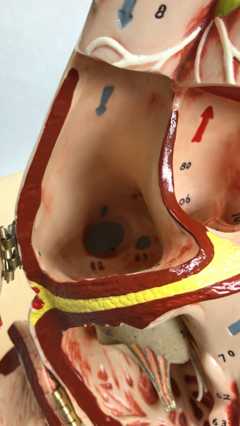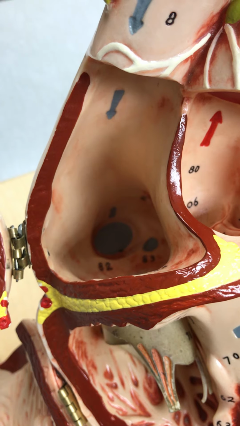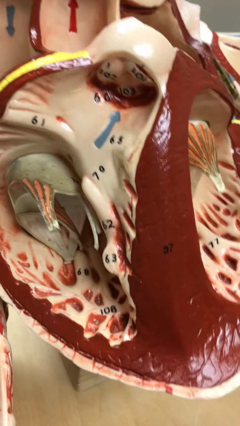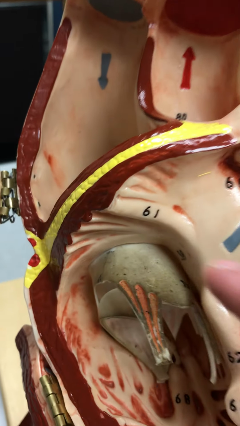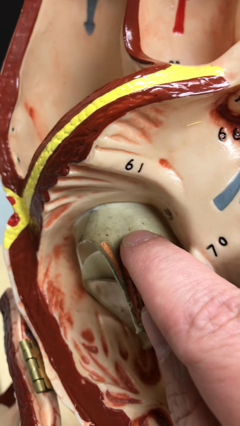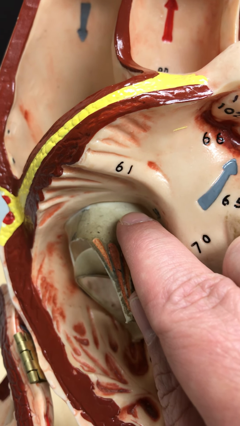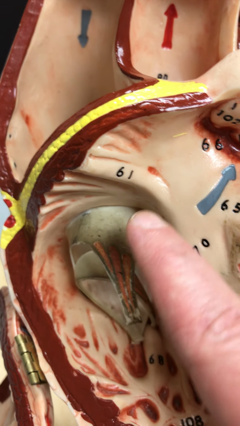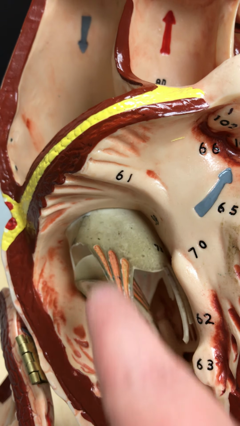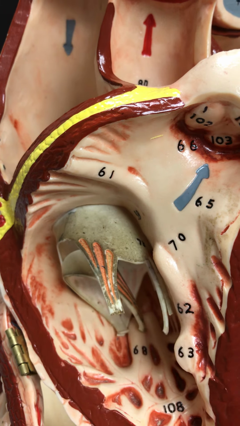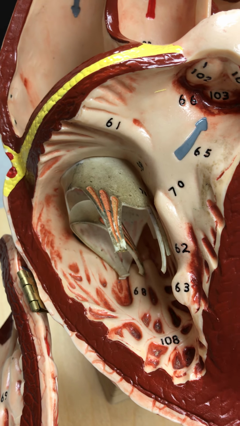Now, from the right atrium, the deoxygenated blood passes through into our left atrium, or sorry, left ventricle, through a valve. And this is actually the tricuspid valve or the left atrioventricular valve. Now you notice attached to the valve itself are these kind of string-like structures, and these are called chordae tendineae.